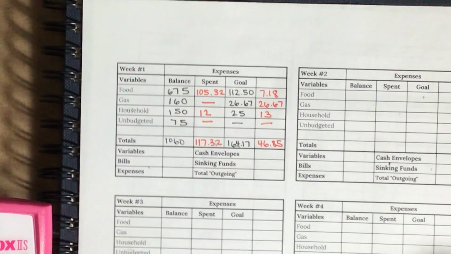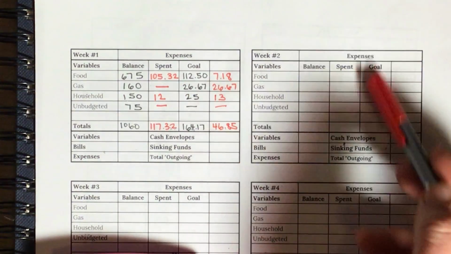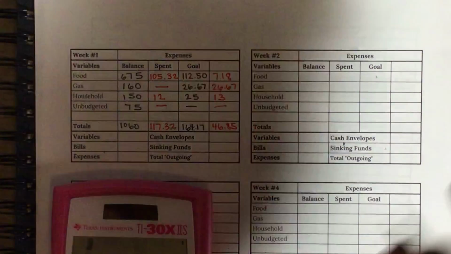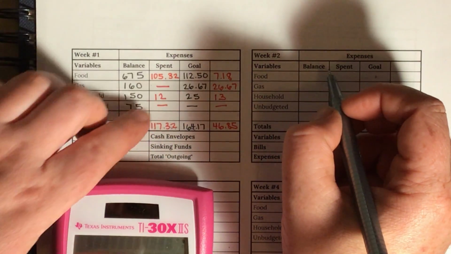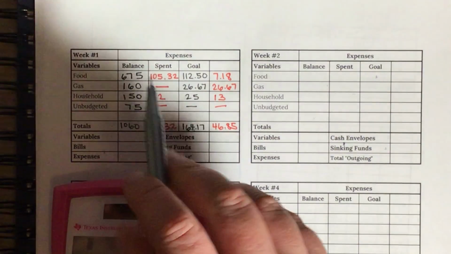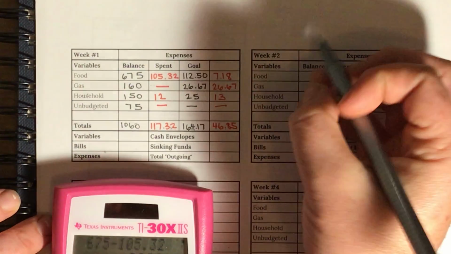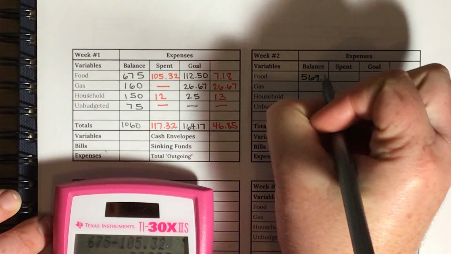Then, just to get week 2 set up, all we do is set up the balance and the goals. The balances are going to be this number minus that number, so 675 minus 105.32 equals 569.68.